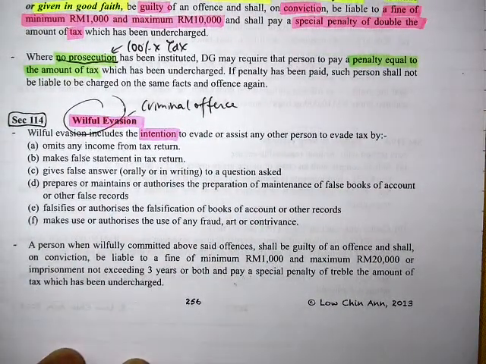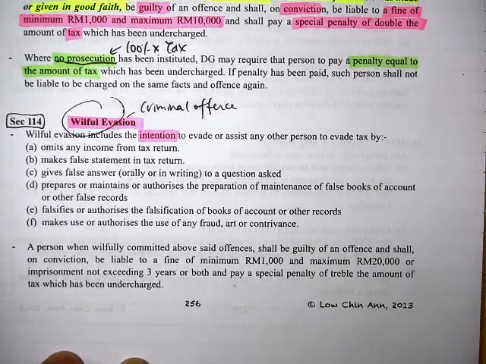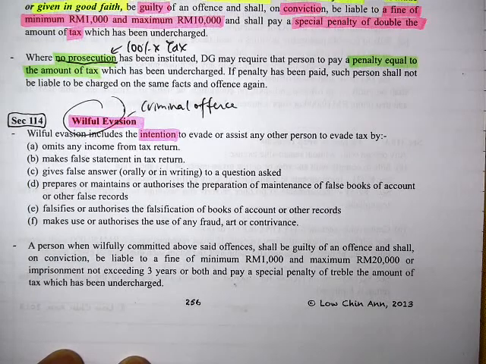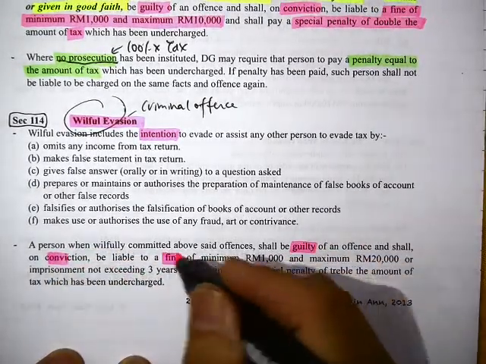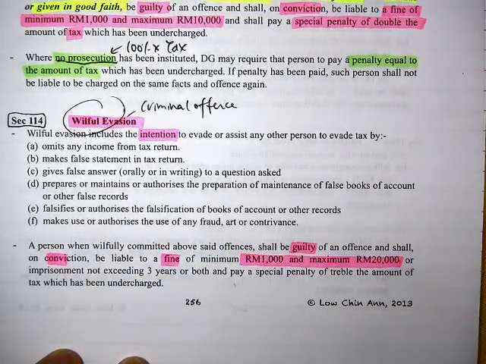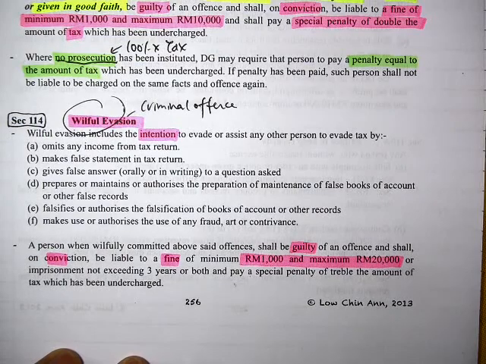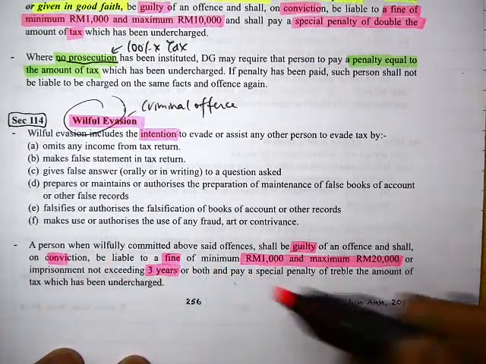You have to go to the court. Now if you go to the court, then the court will try your case. And if you are proven guilty of this offense on conviction, your fine can be between 1,000 to 20,000. So it's higher already, right? This one is only up to 10,000. Now it's up to 20,000.